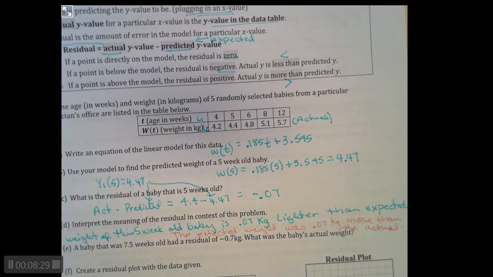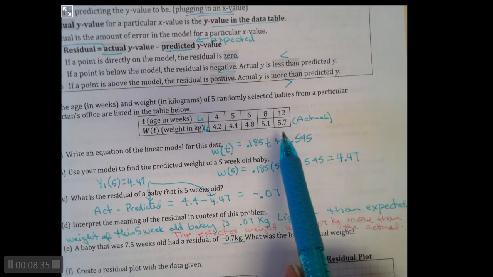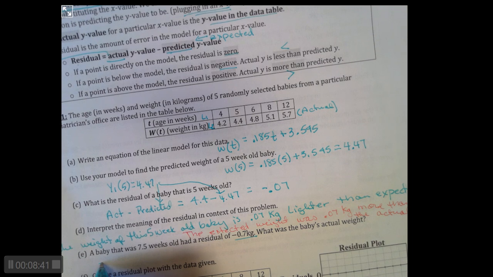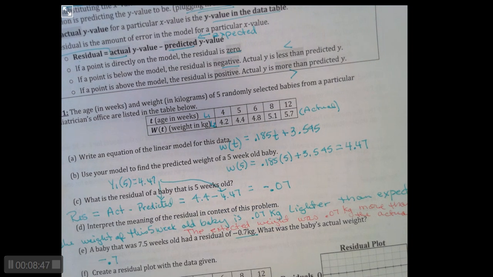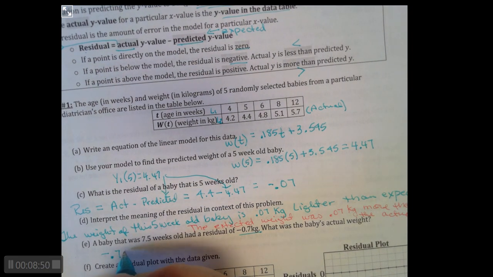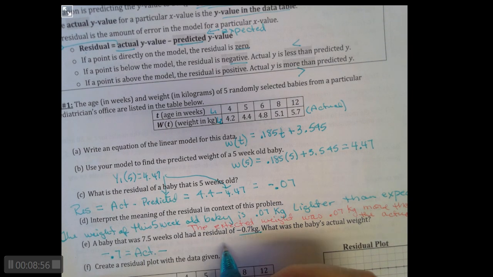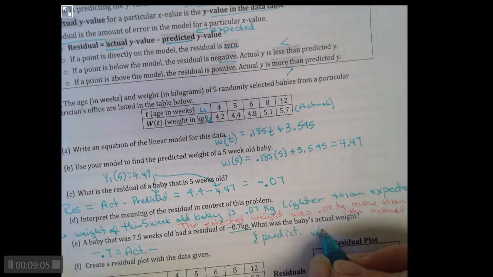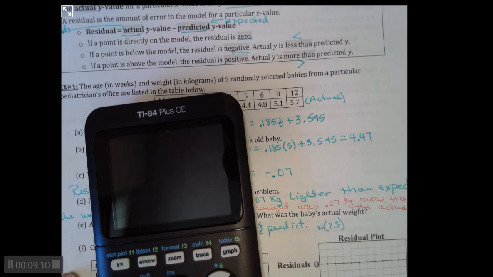All right, so a baby that at 7.5 weeks old has a residual of 0.7. That is a lot on this scale because nothing came out that big. That was a really big difference, but that's okay. We would say negative 0.7 because the residual is equal to actual minus predicted. We don't know the actual. Actual minus, now the predicted I can find. We need to say over here, predicted is W of 7.5. Now I'm going to do that in a calculator real quick, find that.